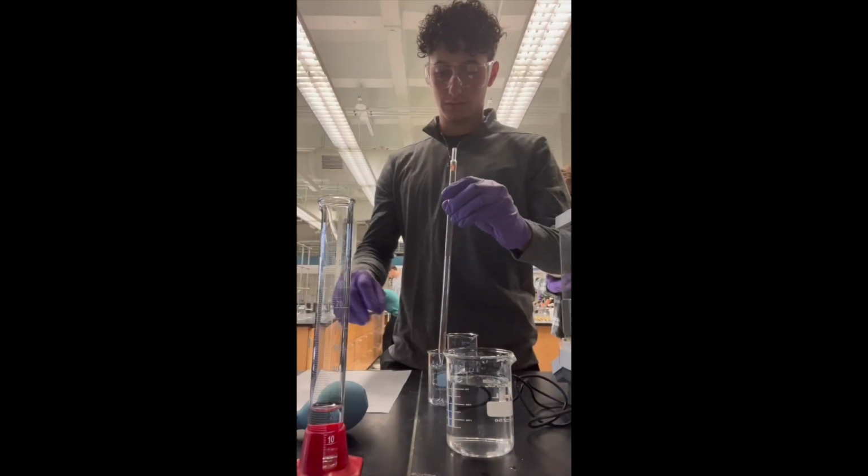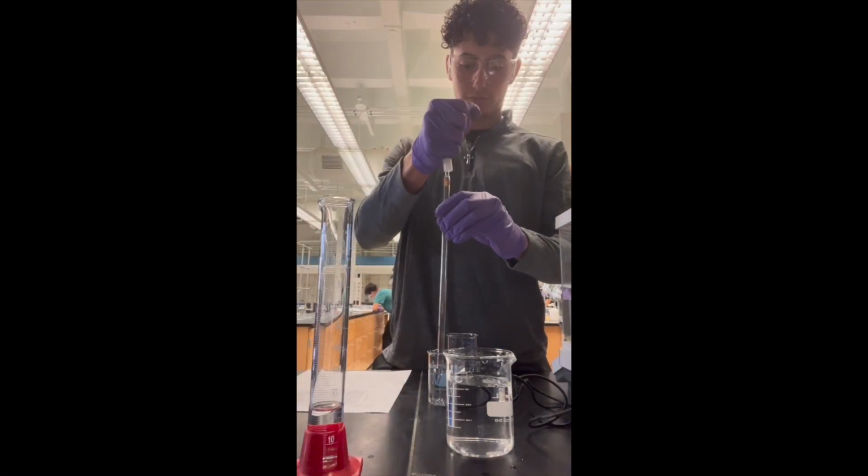In this experiment, we will be using a 20% stock solution in water to determine the concentration of a new diluted solution. First, we obtained a sample of the 20% stock solution.